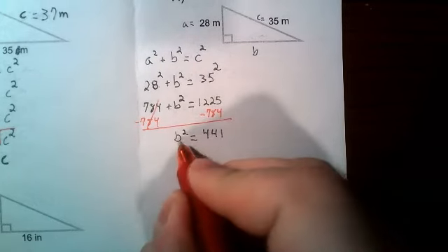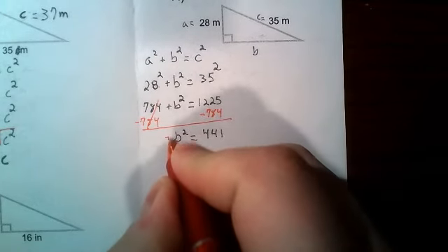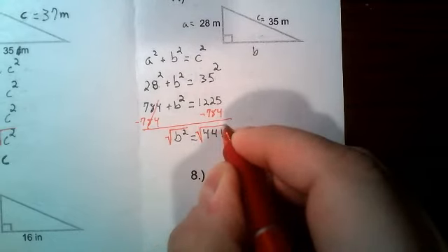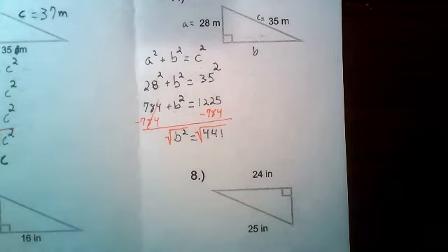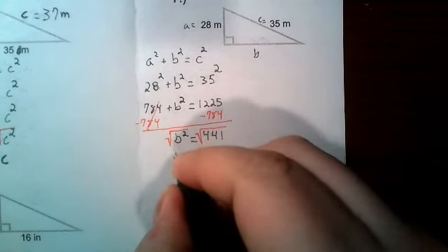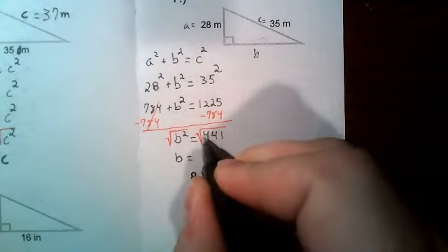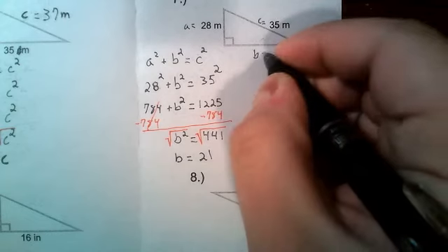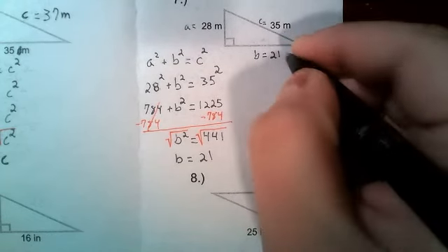So I'm going to do the opposite of squaring, which would be taking the square root of both sides. And just as an anecdote, if you wanted to do the opposite of cubing, like b to the third, you would take the cube root. Or, if it was b to the fourth, you take the fourth root. So those are all just opposite operations. And this is going to leave us with the square root of 441, which is 21. So b is 21, and then the unit is meters.